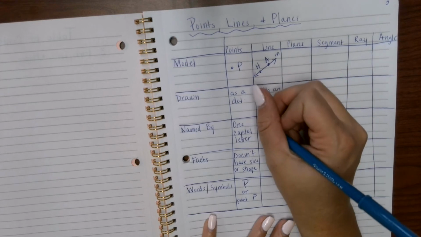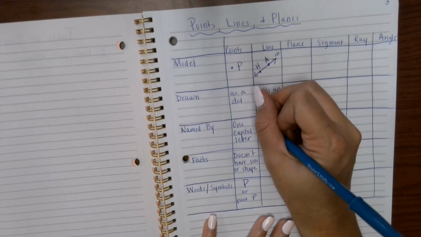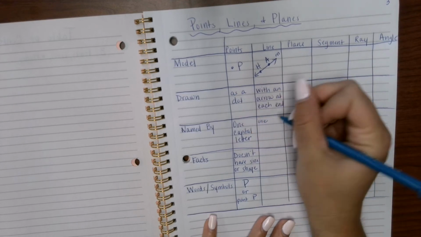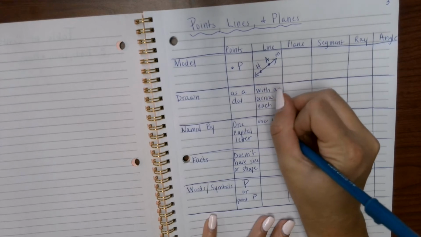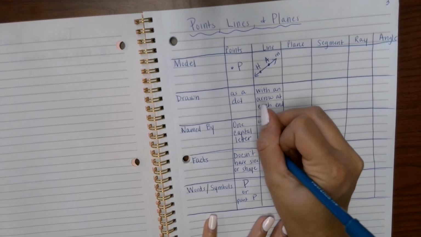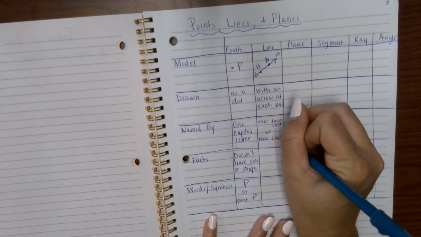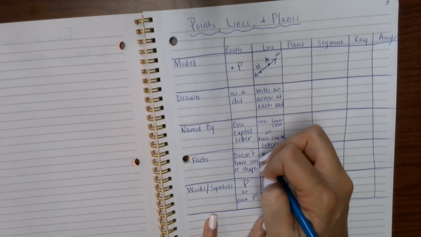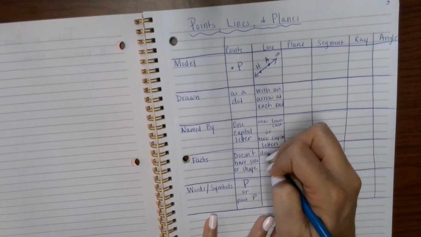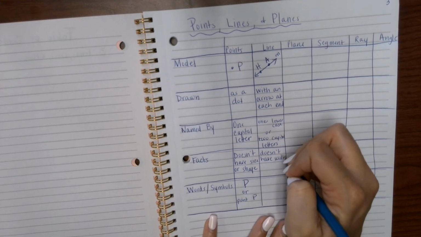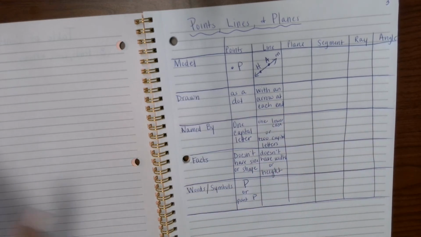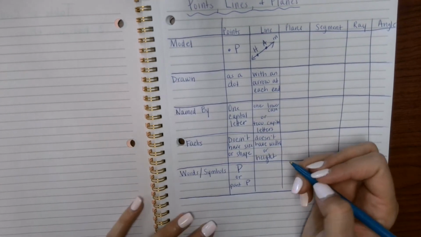It is named by either 1 lowercase letter or 2 capital letters, and it doesn't have a width or height. It just has a length. So it goes in two directions forever and ever and ever. A line does. So here's how you label it.